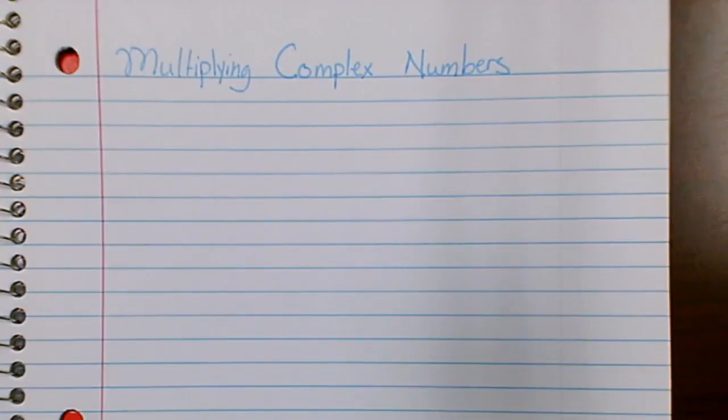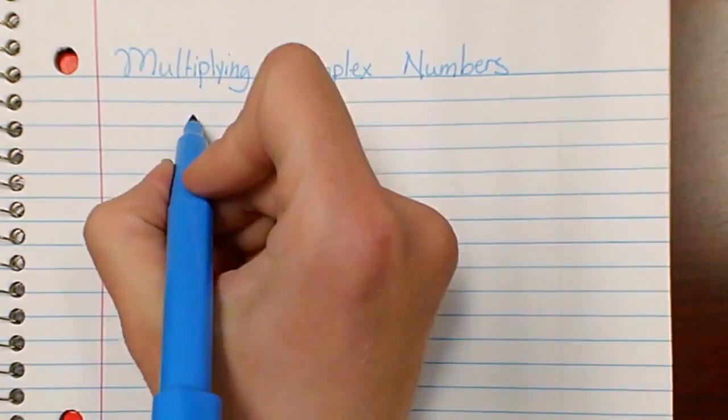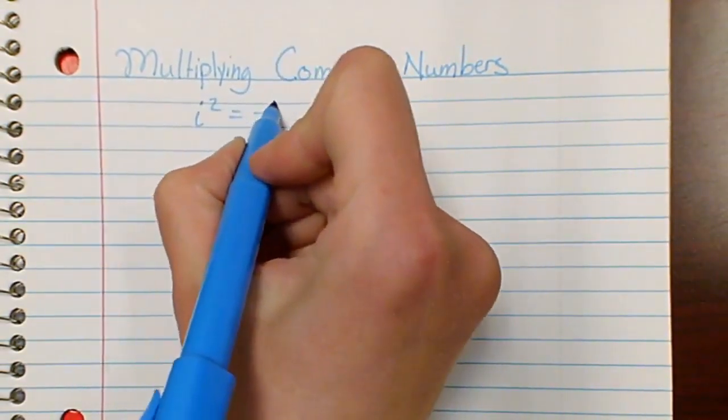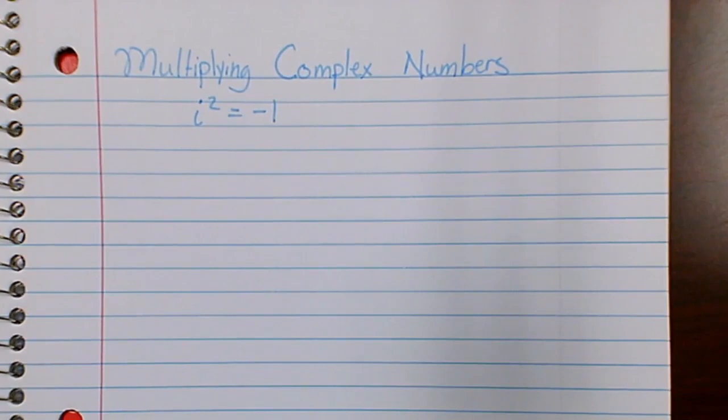We will now talk about multiplying complex numbers. So we must know that i squared equals -1. Anytime you have i squared, you will replace it with a -1. I will show you a little shortcut that I use.